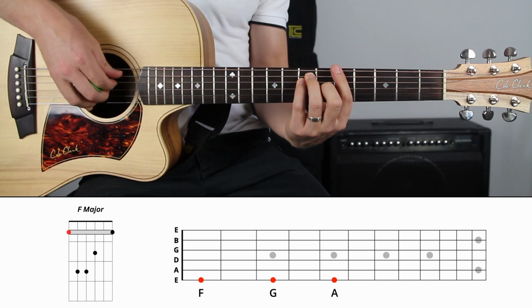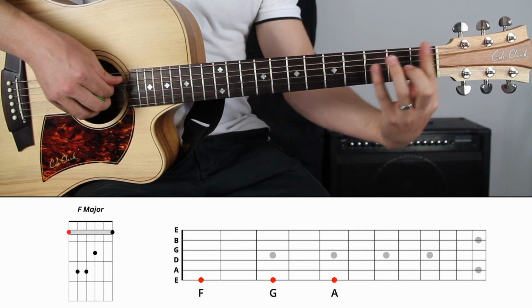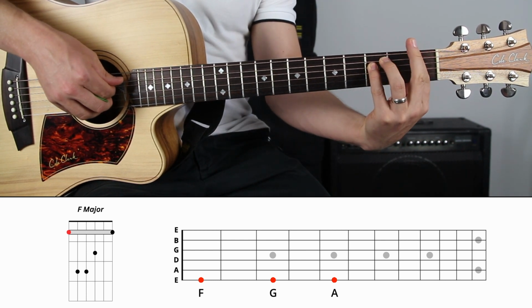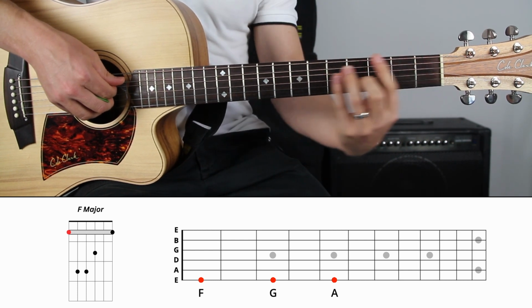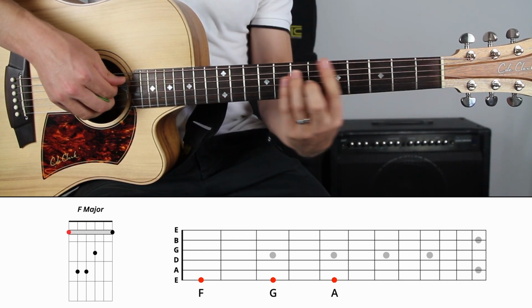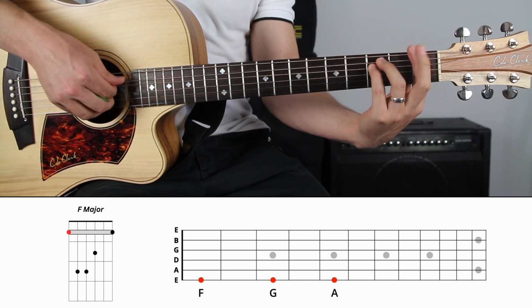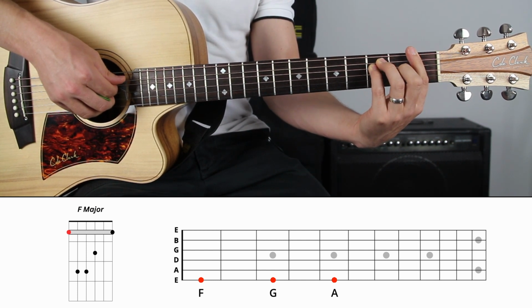All of those are major chords because this shape is the F major shape. It's not F minor, it's F major. So the location is what determines whether it's the letter A, B, C, D, E, F, G, sharp or flat, and the shape itself will determine whether it's major or minor.